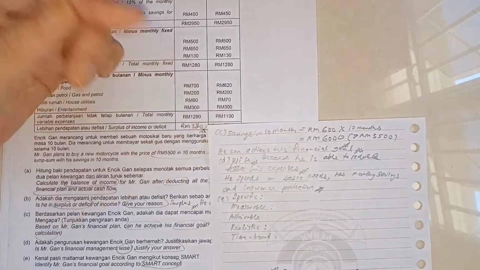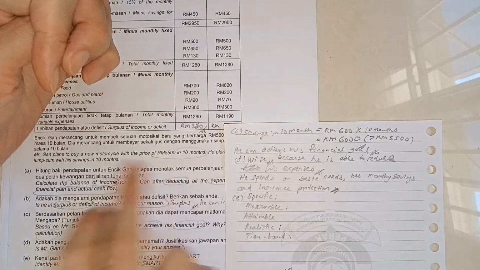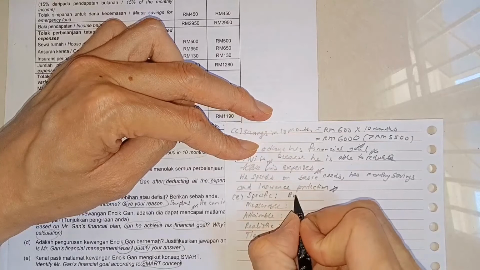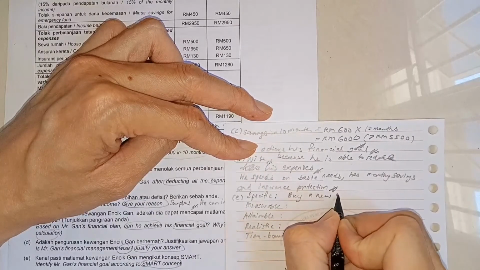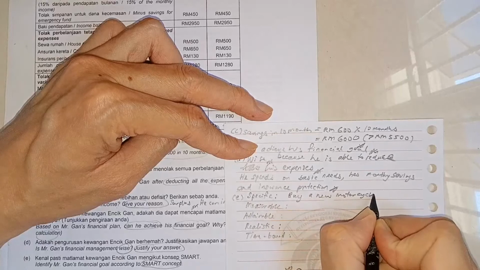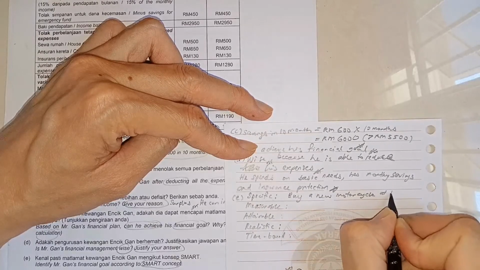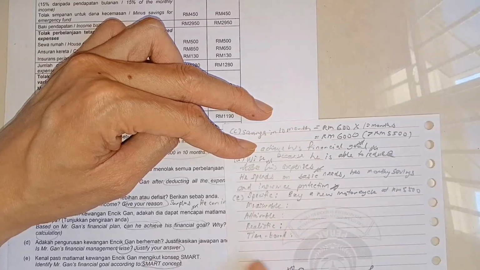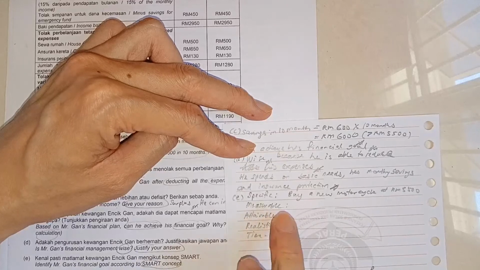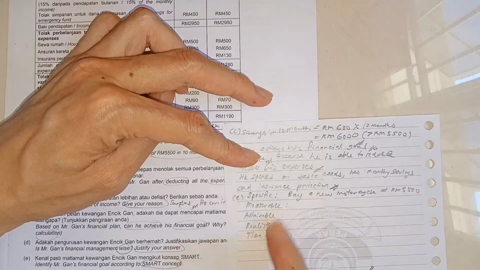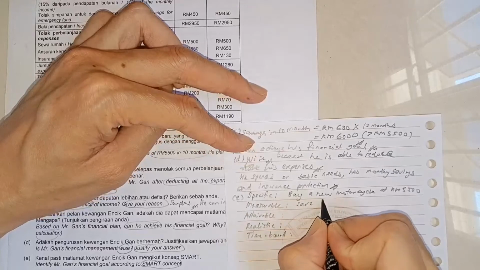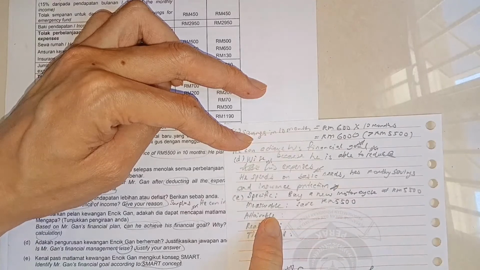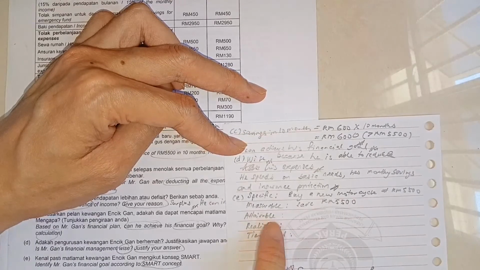Okay, so specific, that he wants to buy a new motorcycle at 5,500. Measurable, save 5,500. Attainable, that means achievable or not.